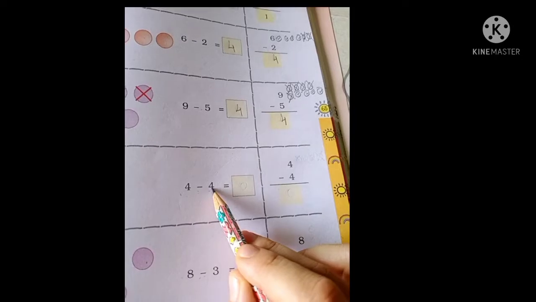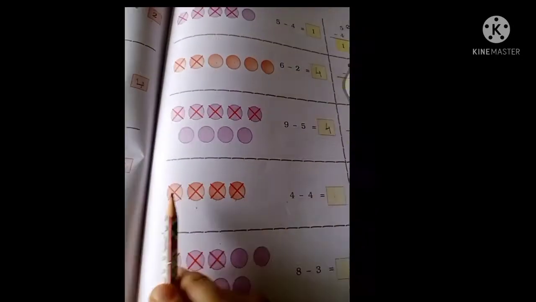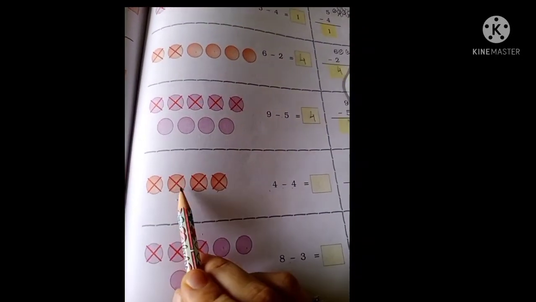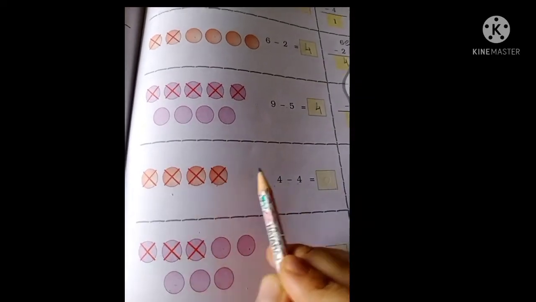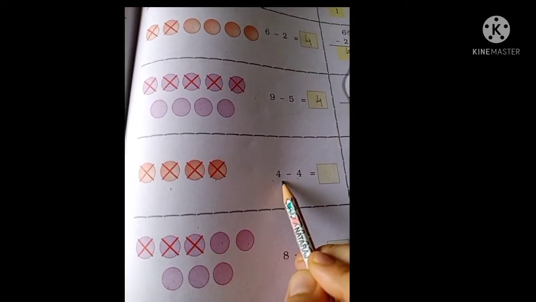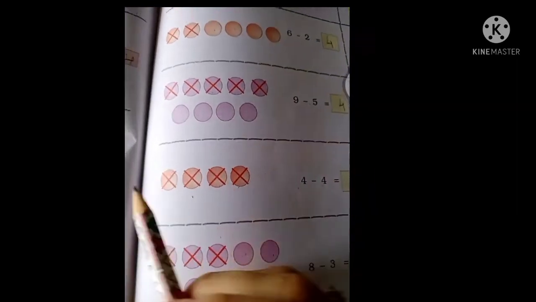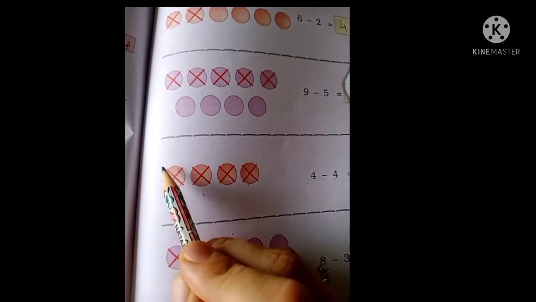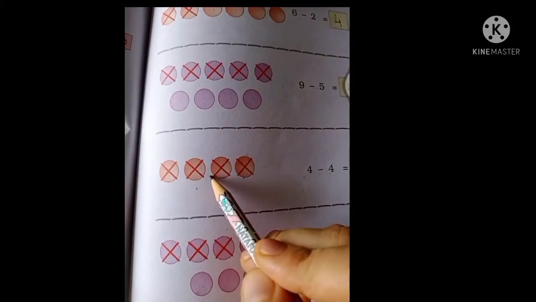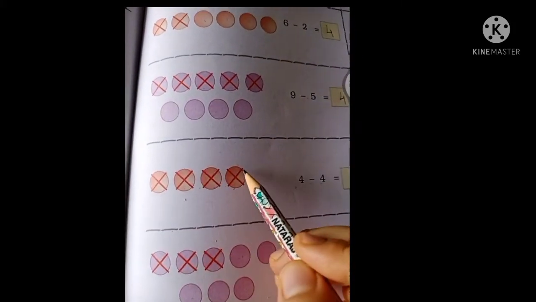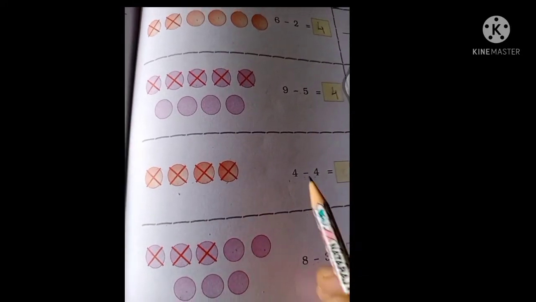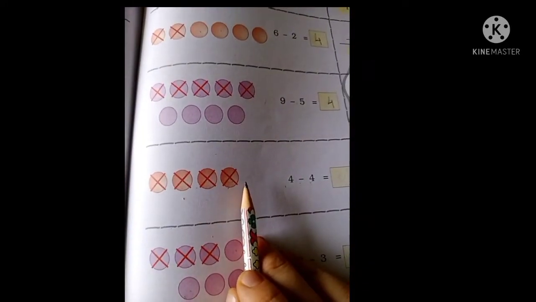Next one here, 4 minus 4 is equal to dash. So here you can see 1, 2, 3, 4 circles for this 4, right? And how many we have to subtract? We have to subtract 4. So we have to cut 4 circles. So 1 circle, 2 circle, 3 circles and the 4 circles. हमने 4 circles को cut कर दिए.